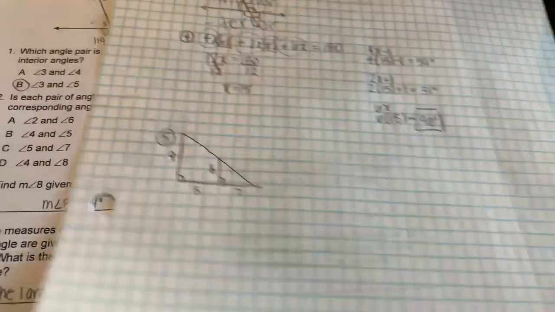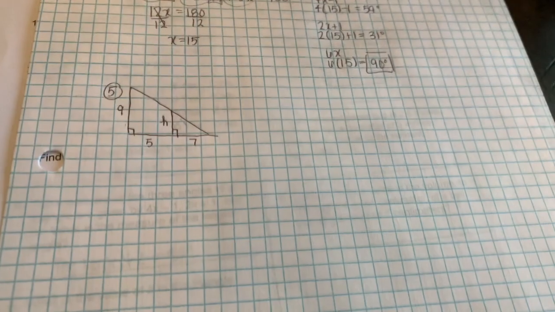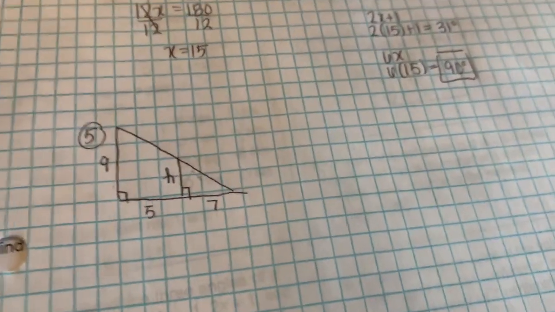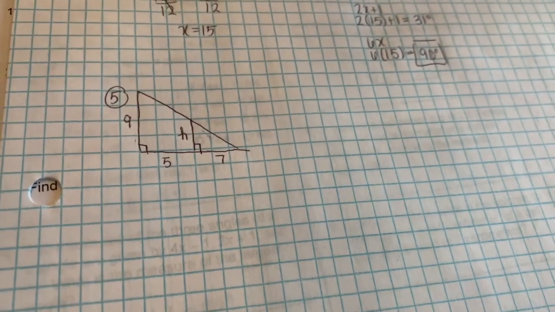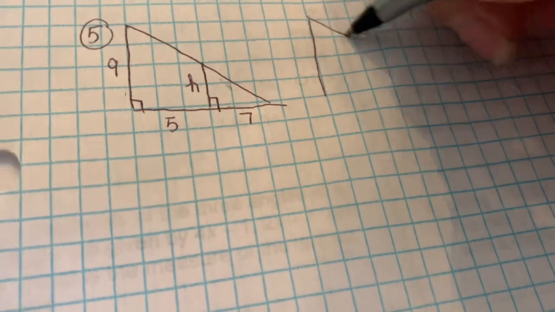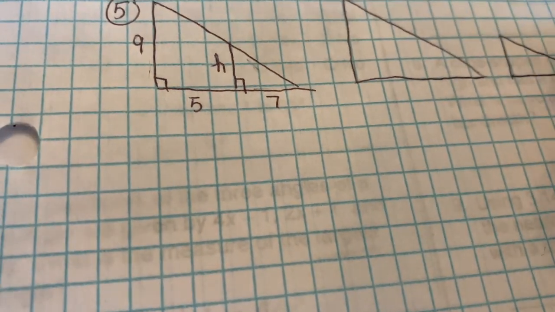So we're talking about similar triangles here. So we are looking for a side. I know that similar triangles have sides that are in proportion. So I'm going to set up ratios. Now, what I do every time is I draw these two triangles separately, just so that I can see a little better.